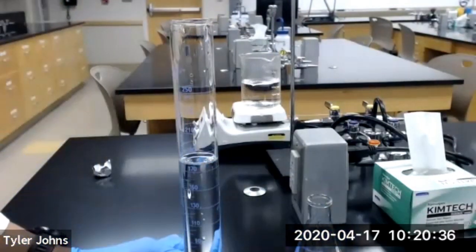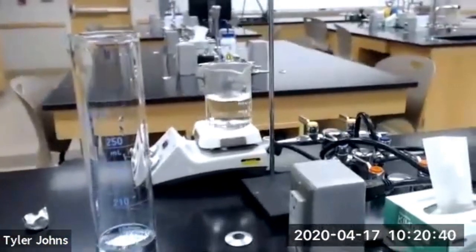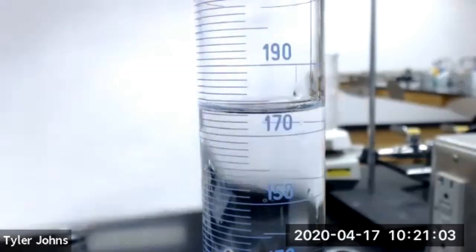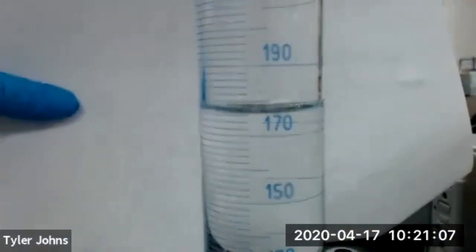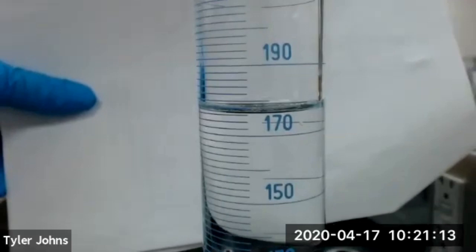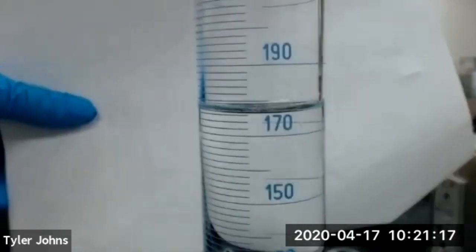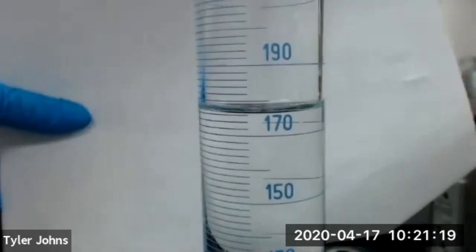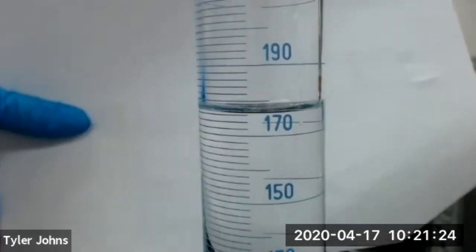We can zoom in here. The graduated cylinder looks to be holding about 176 milliliters. And that's the volume of our Erlenmeyer flask.